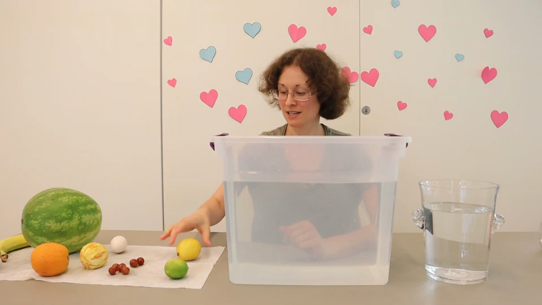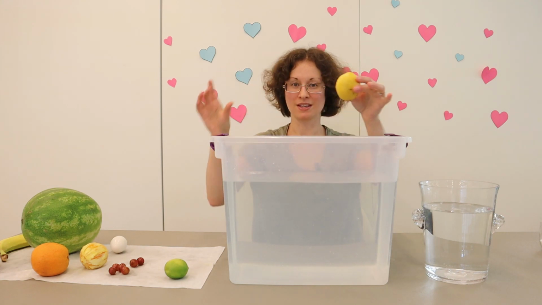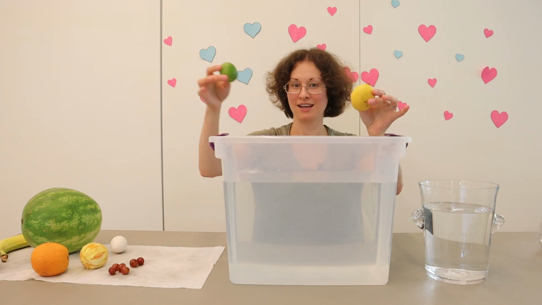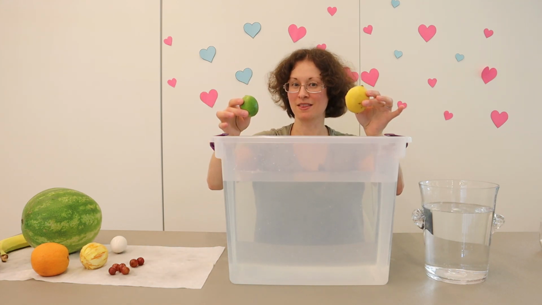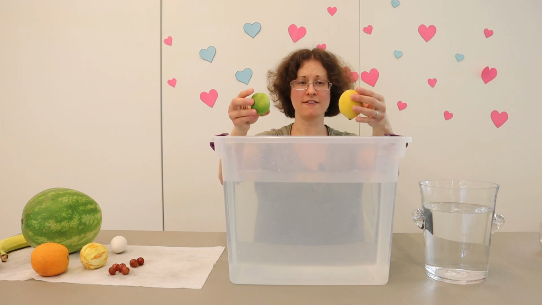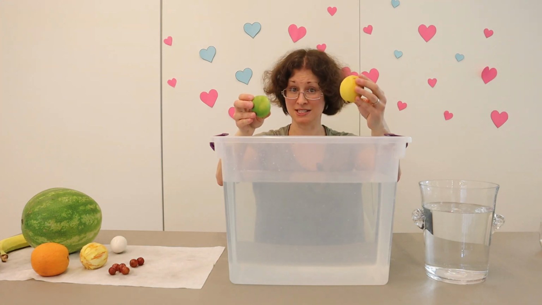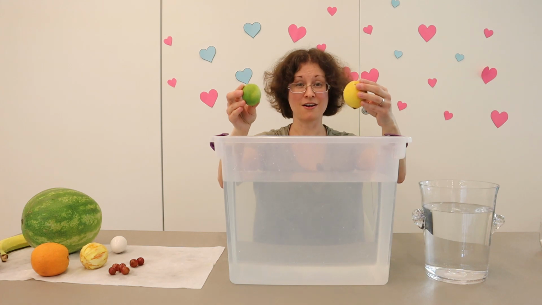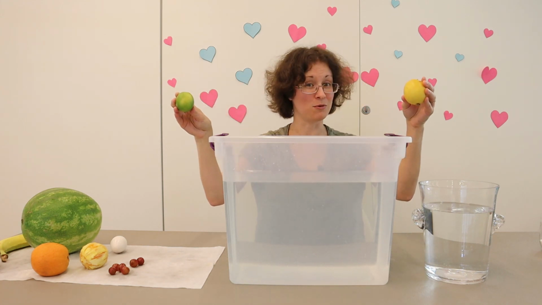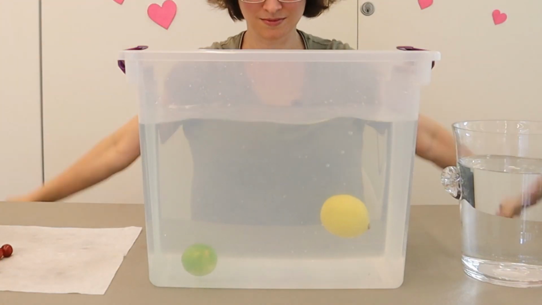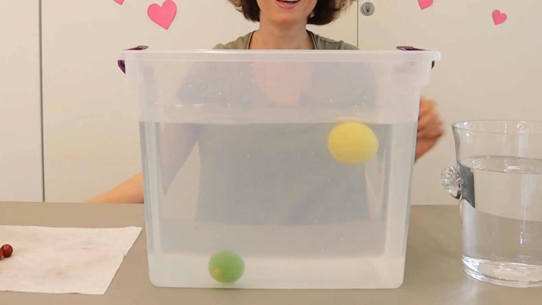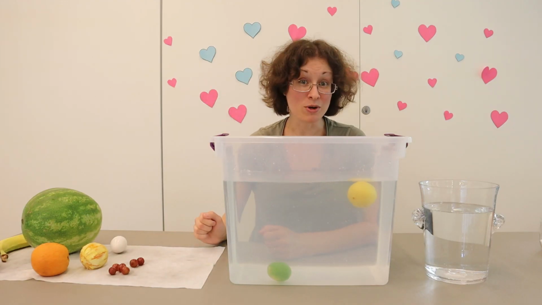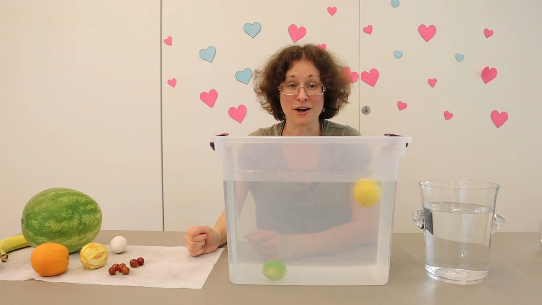Okay, next up, let's test out a lemon and a lime. What do you guys think? They look very, very similar, except that our lemon is a little bit bigger. Are they going to sink or are they going to float? So our lemon is floating. Our lime sunk to the bottom.